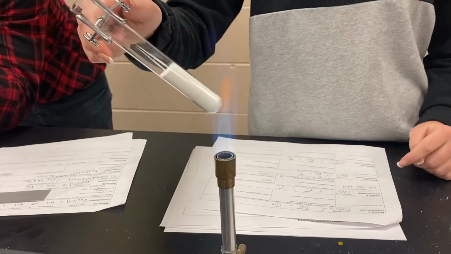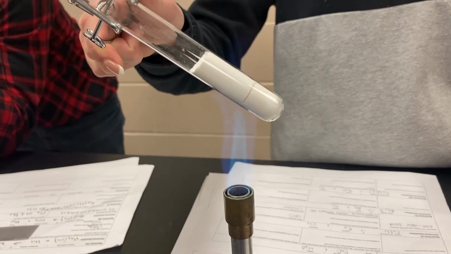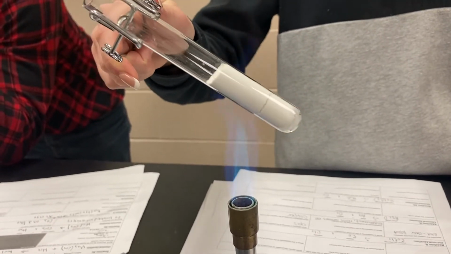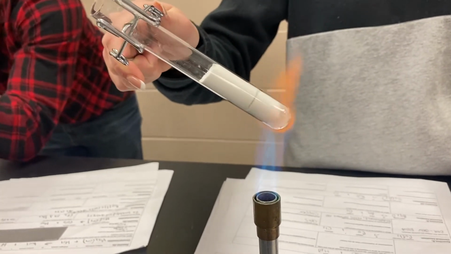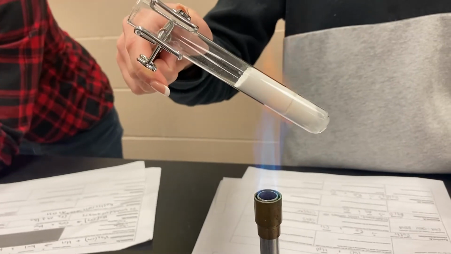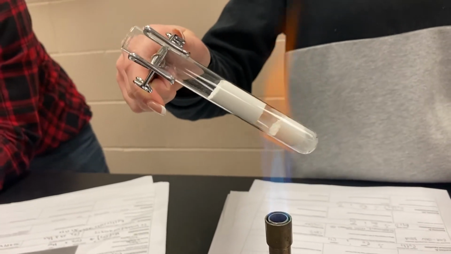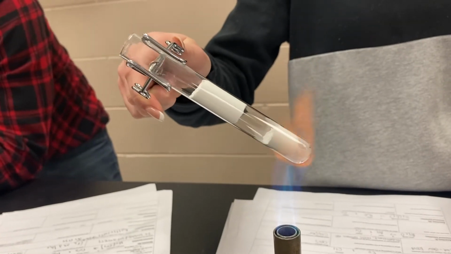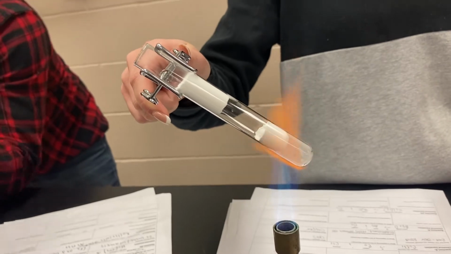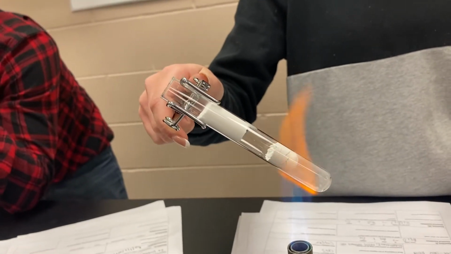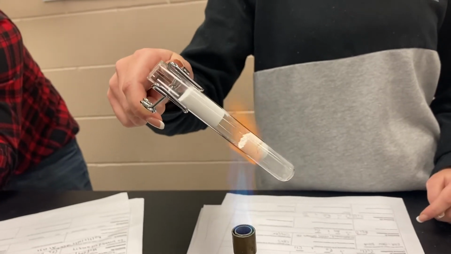One thing that you might notice is there's a little crack that has formed in that white column of powder, and also the white powder itself is starting to move up the test tube. That crack just opened up a little bit, and there is a gas forming in there right now that is expanding and moving that substance around in there.